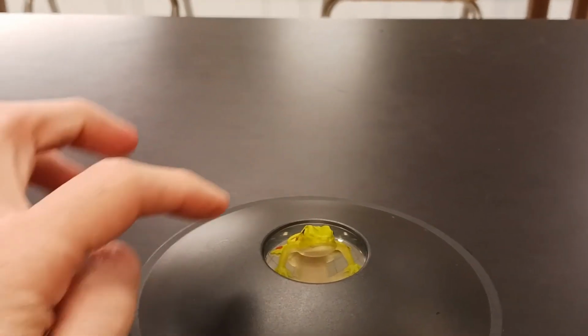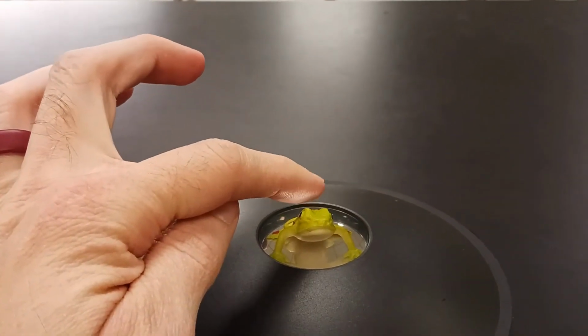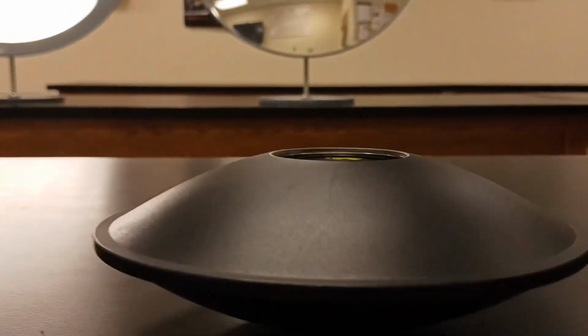There's a little bonus. Here's my pet frog. Where did he go?